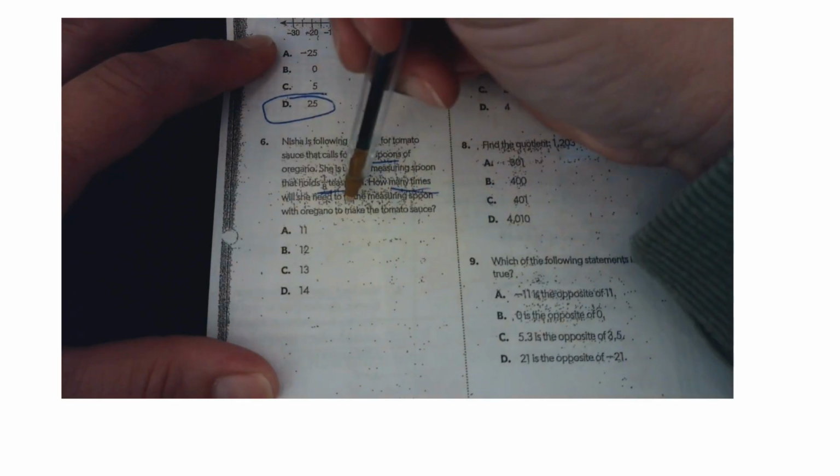All right, let's look at number 6. Nisha is following a recipe for tomato sauce that calls for, and I'm sorry that these numbers are hard to read, 1 3/4 teaspoon of oregano. She is using a measuring spoon that holds 1/8 of a teaspoon. How many times will she need to fill the measuring spoon with oregano to make the tomato sauce?